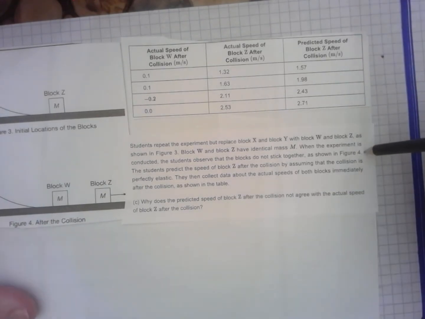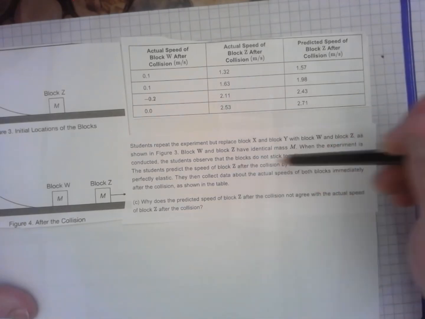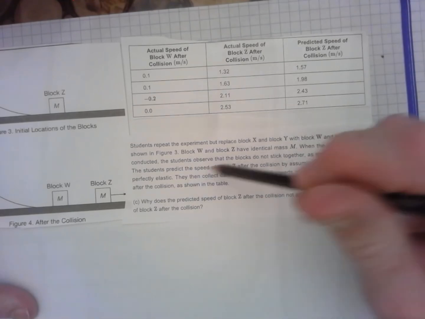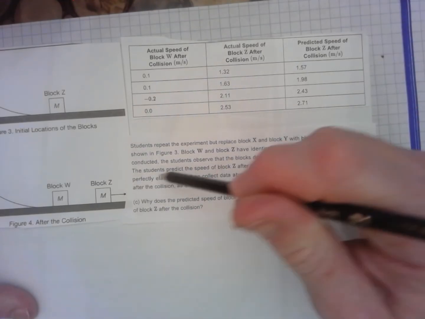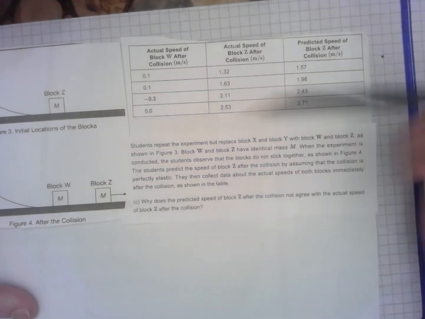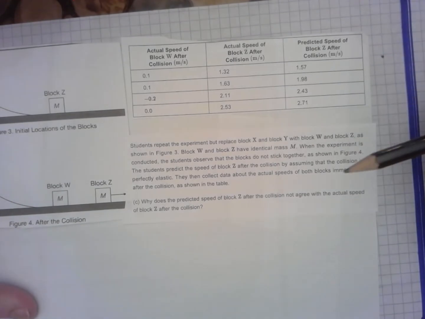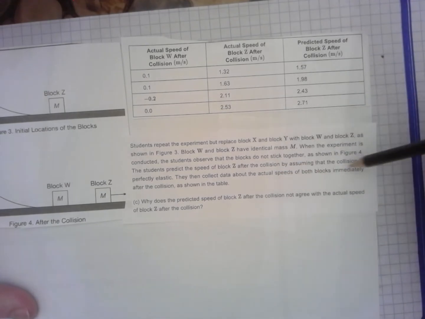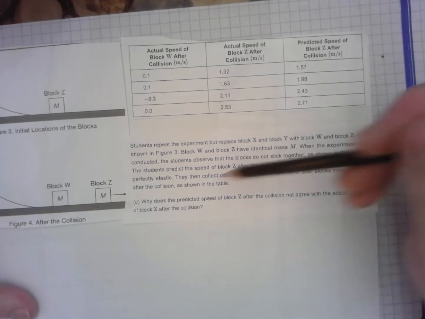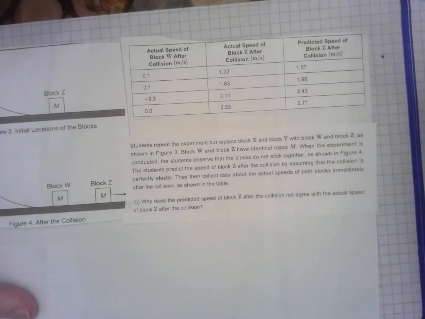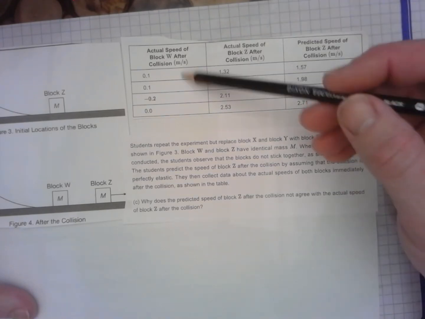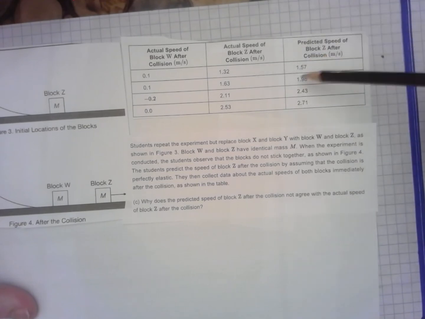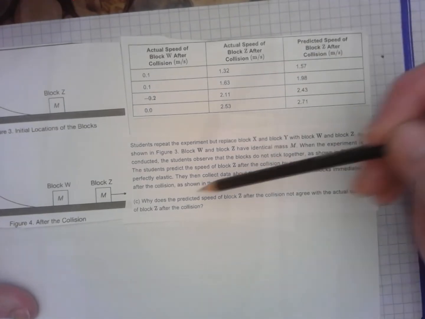Okay. The students predict the speed of block Z after the collision by assuming the collision is perfectly elastic. We should know, by the way, that it's rarely the case that collisions are perfectly elastic. Then they collect data about the actual speeds of the blocks, both immediately before and after the collision, as shown in the table. So here somehow they got the speed of block W and block Z after the collision.